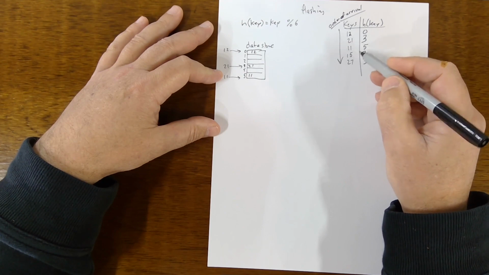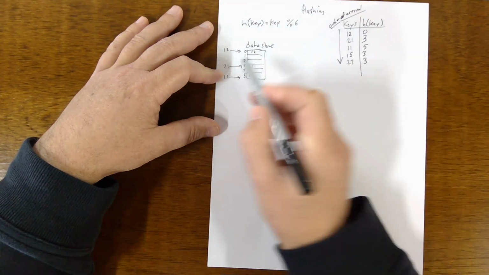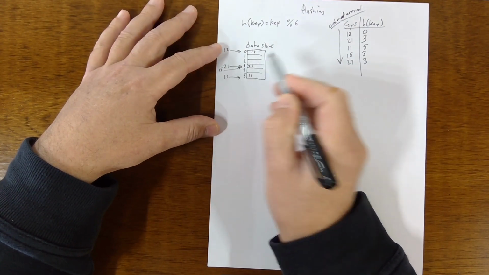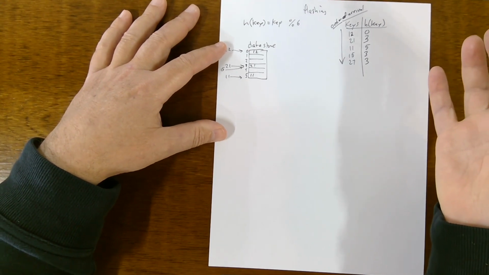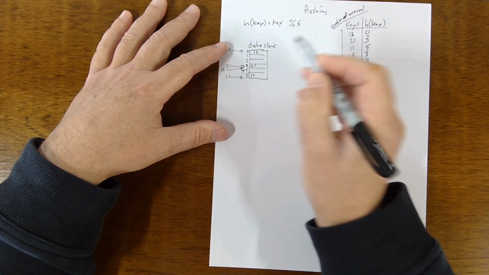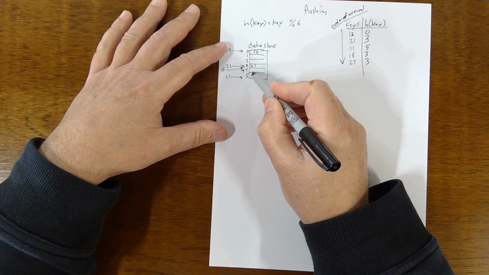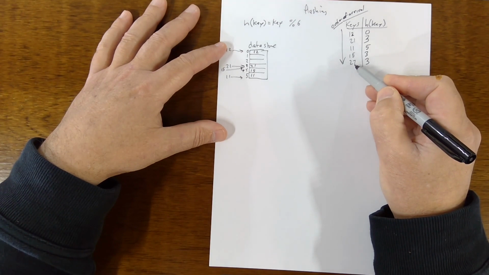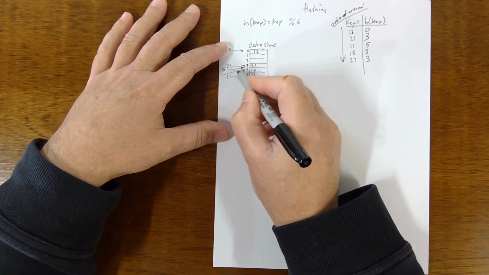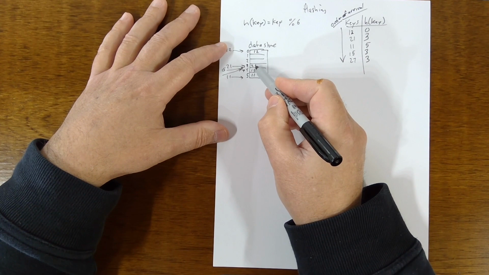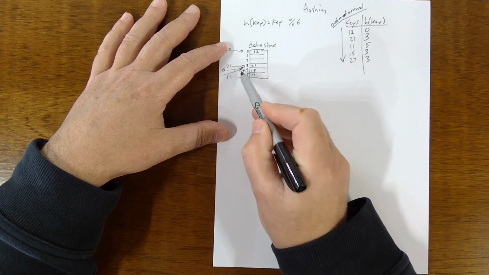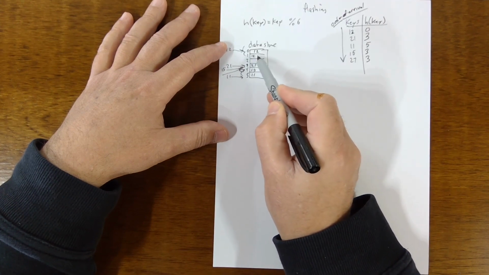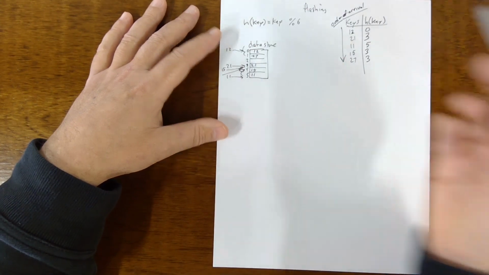Then 15 shows up, you hash the 3, you go to location 3, but somebody's there, so you have to resolve this collision. The first thing we can do is just step by 1. So we step over here and find a blank spot, so we put the 15 in that location. Okay, 27 shows up, we go to location 3. We try to put it in 3, but there's somebody there, so we just start stepping, the next spot, the next spot, the next spot. Finally, we find a spot, so we sit down there.